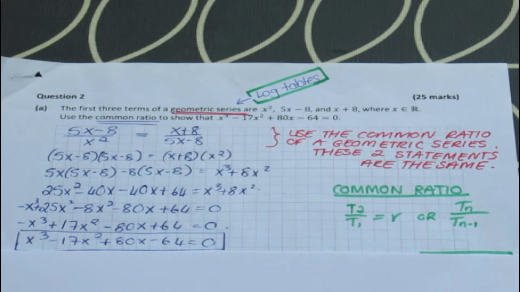And you can see here that I've let them equal to each other because the common ratio will be the same throughout a geometric sequence. It doesn't matter if you use T54 over T53, it still should be the same R value that you got if you did T2 over T1. So it's standard throughout the particular series or sequence that you're dealing with. These two statements are the same.